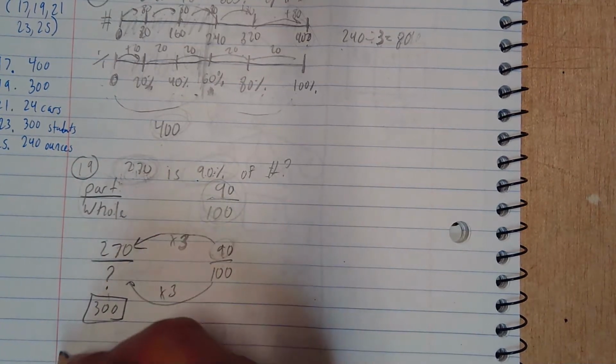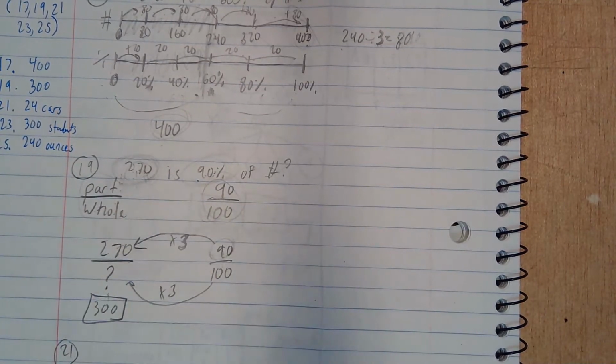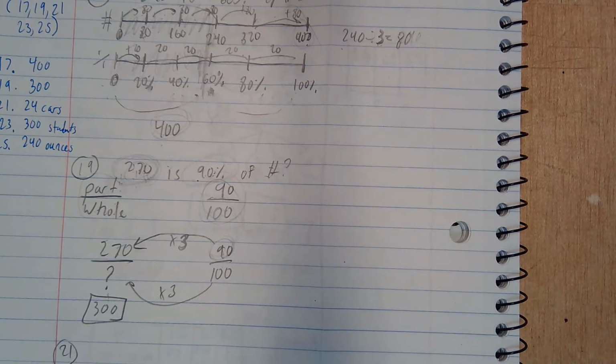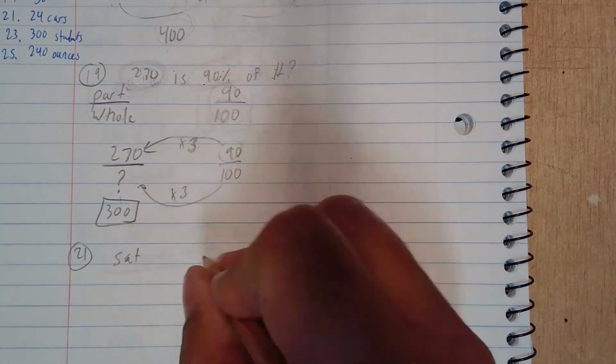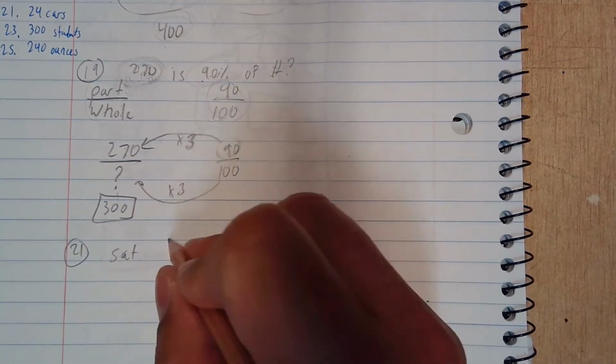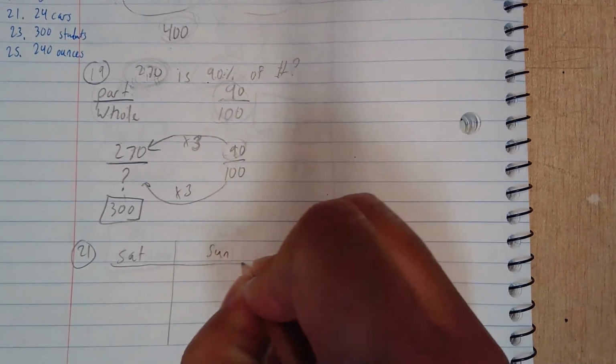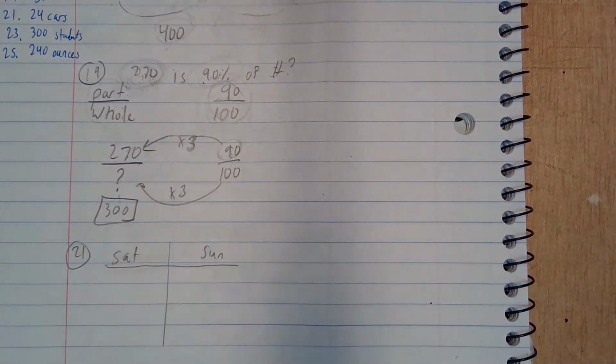All right, 21. It's a word problem. The drama club held a car wash on Saturday and Sunday. They washed a total of 60 cars. If they washed 40% of the cars on Sunday, how many cars did they wash on Sunday? All right, before you attack anything, draw a little quick visual. We're talking about 2 days, Saturday, Sunday. Again, you don't have to draw a picture like this. You can draw whatever works for you, but the idea is get the ideas down first.